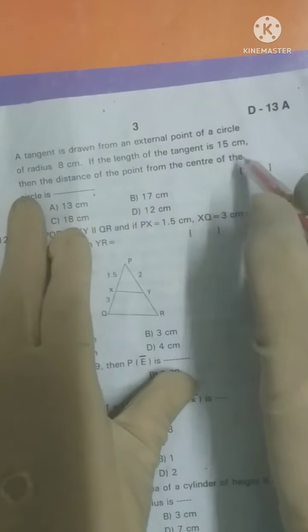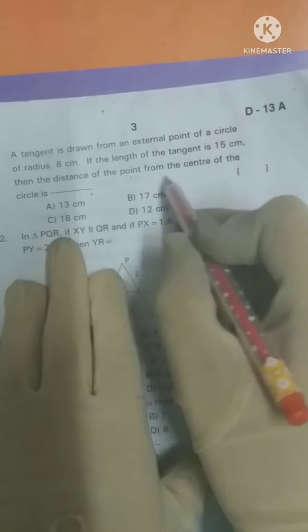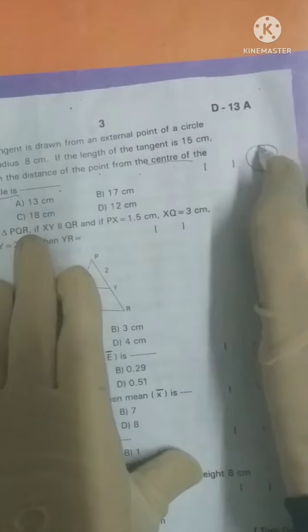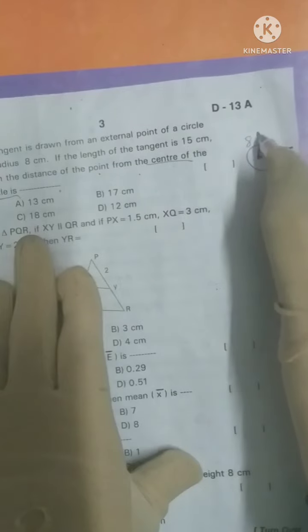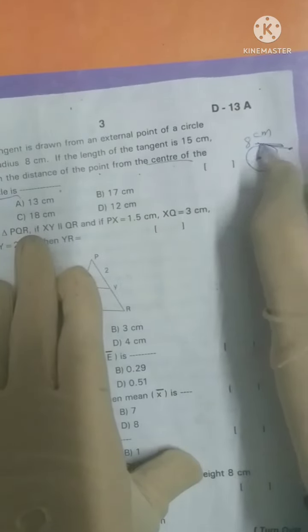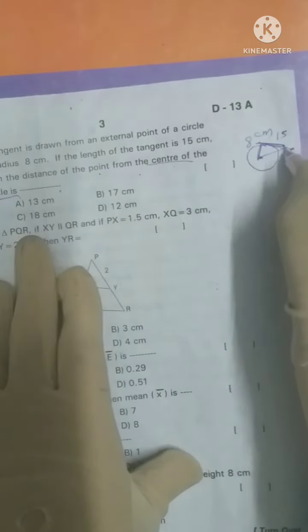11th question. A tangent is drawn from an external point of a circle of radius 8 cm. If the length of the tangent is 15 cm, then the distance of the point from the center of the circle is... Here it is telling that there is a circle and a tangent is drawn from an external point to a circle of radius. How much is the radius given to you? 8 cm. And the length of that tangent is also given as 15 cm. We have to find out this distance. How can I find out this distance?